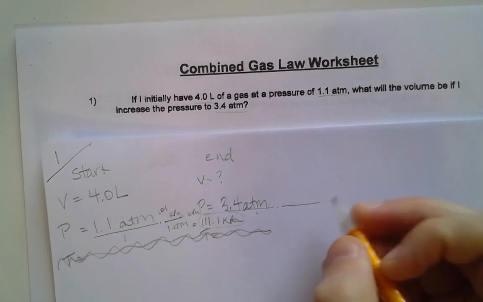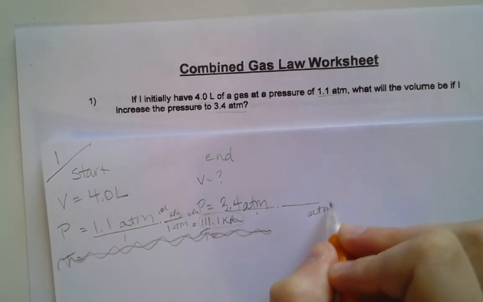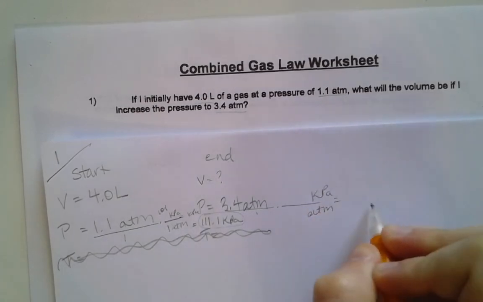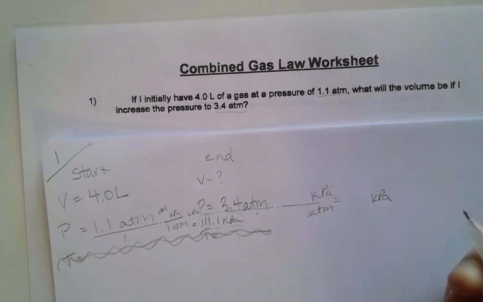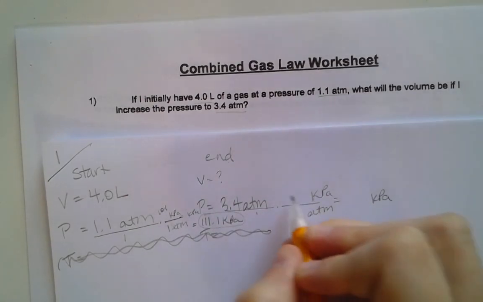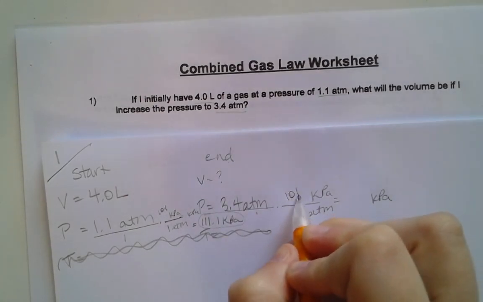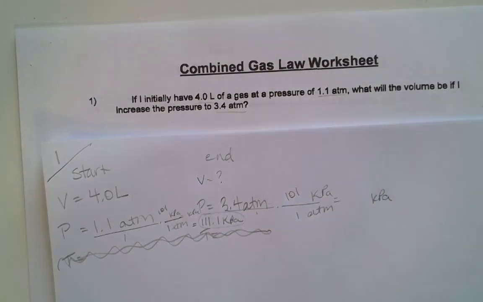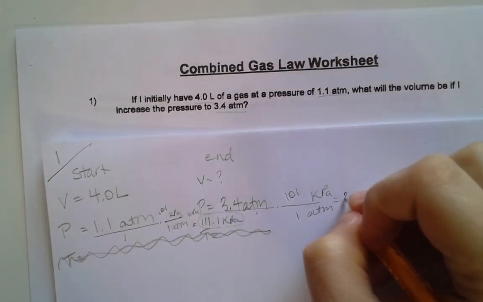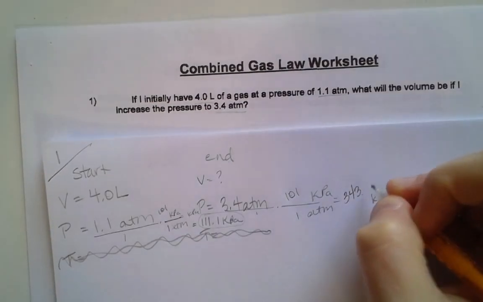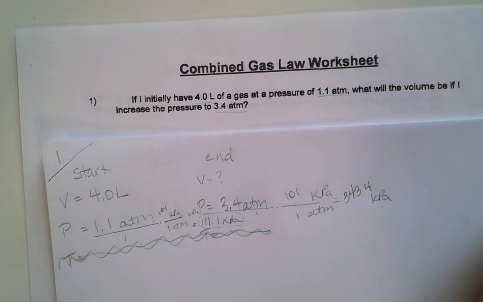Do the same thing over here. I'm going to convert these atmospheres to kPa. I'll do this one a little bit bigger over here. 1 atmosphere is 101 kPa. 3.4 times 101. 343.4 kPa.